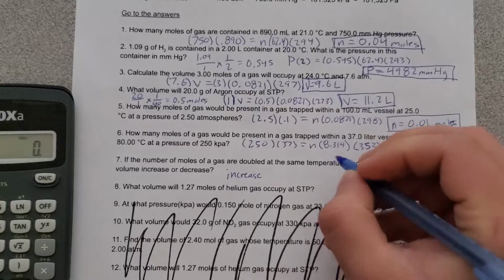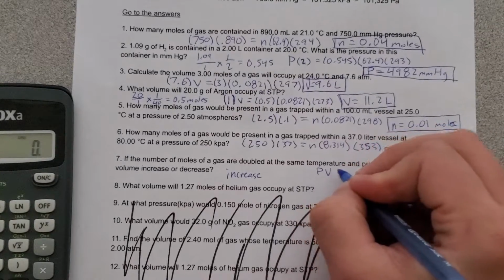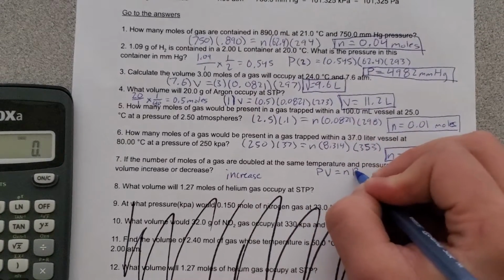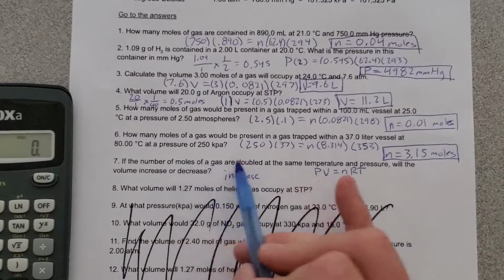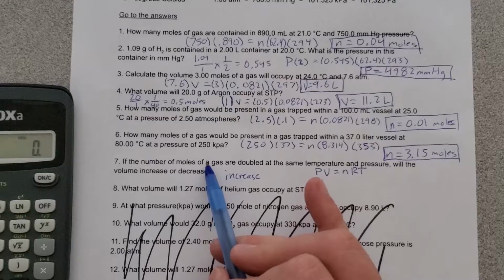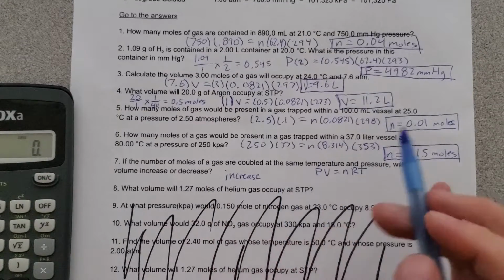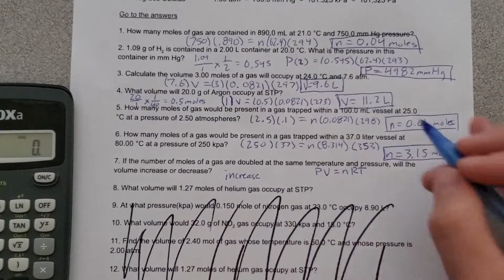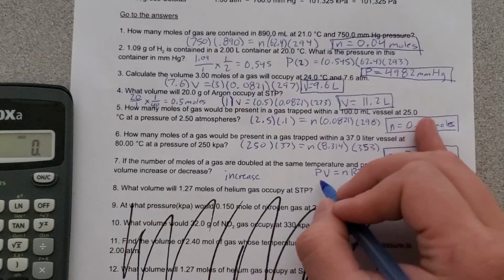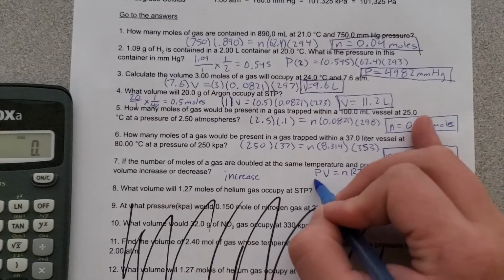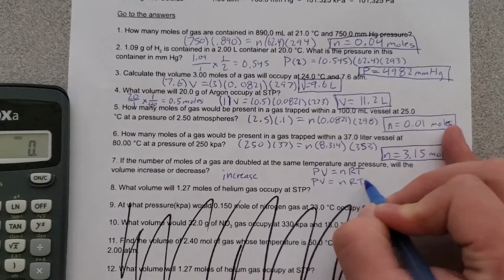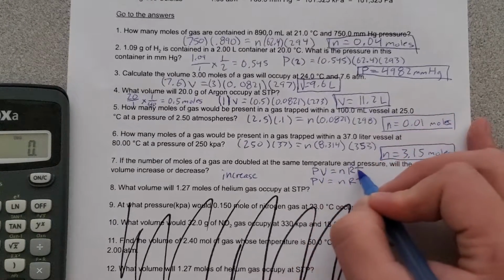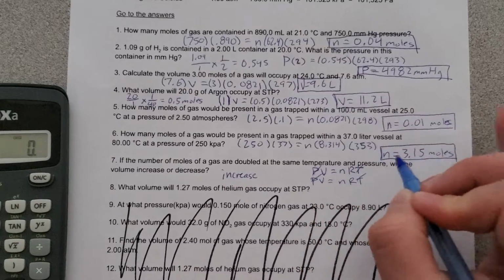And I'll show you why. Look at this. PV equals nRT. This question is saying, okay, the number of moles is doubled. The pressure and the temperature stay the same. So we have our first, we have our second, right? We have two different readings we're looking at. If the pressure and the temperature are the same, we can cancel that out.